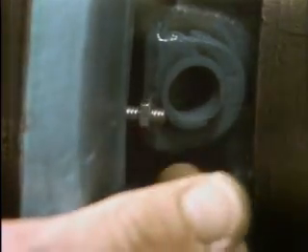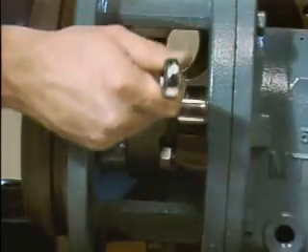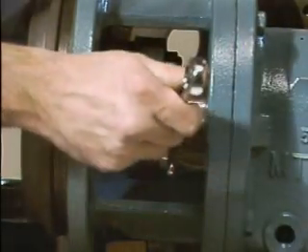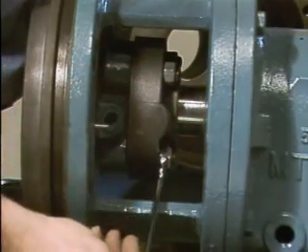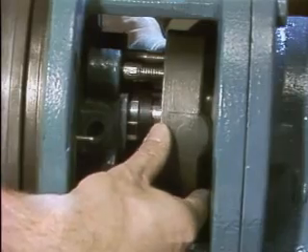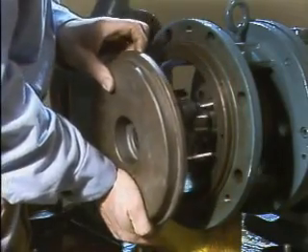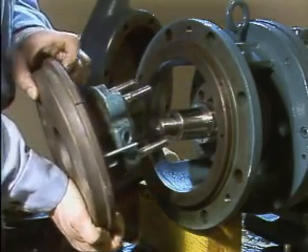Then the backplate can be removed. First, the nuts that hold the backplate to the frame are taken off. Next, the nuts on the gland studs are removed, and the gland plate is slid back out of the way. The back plate is then removed and set aside.